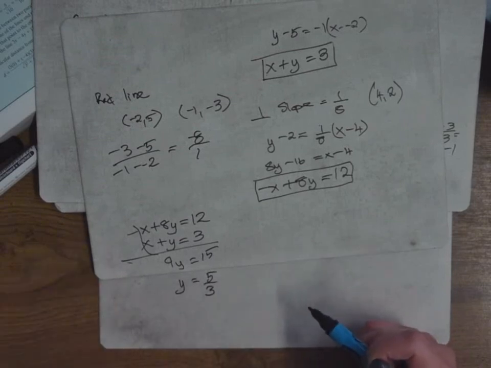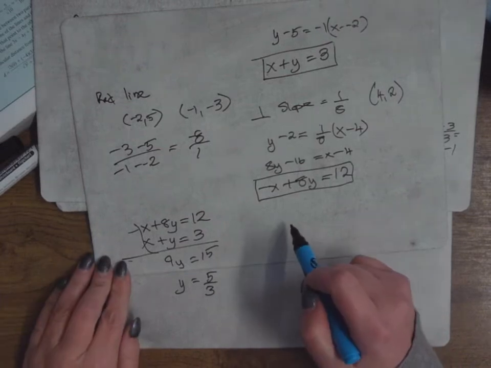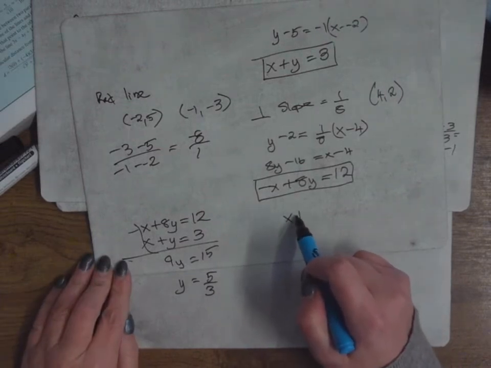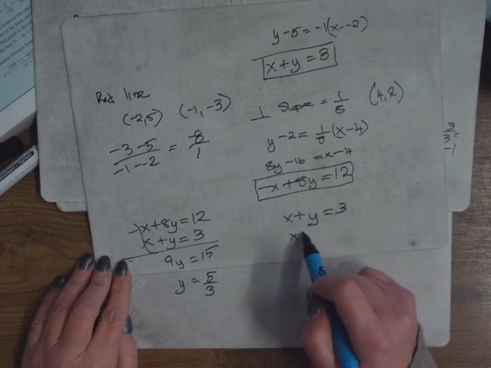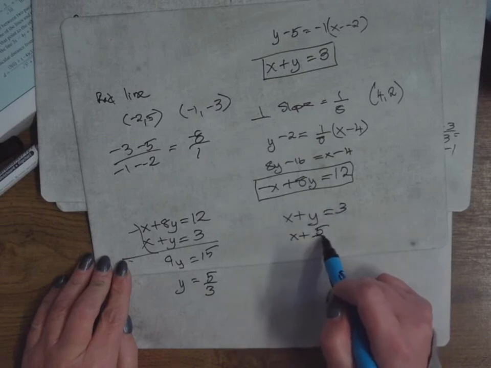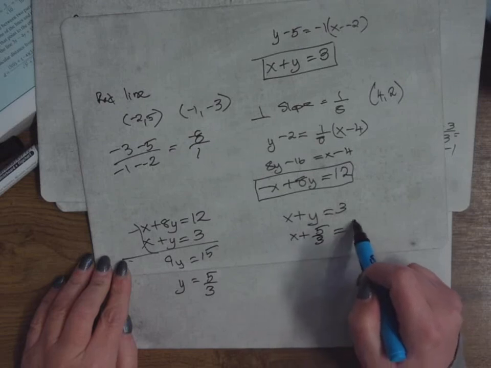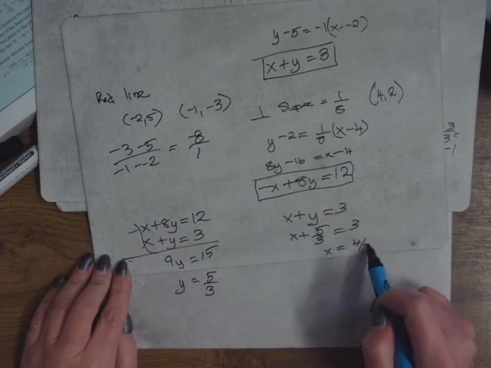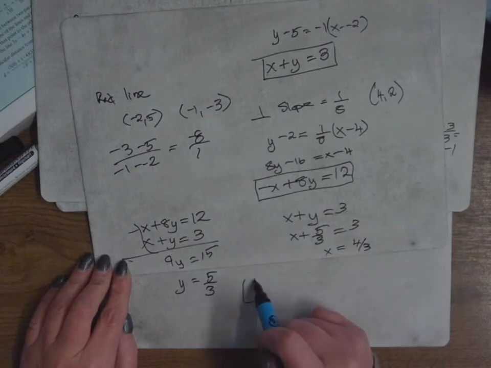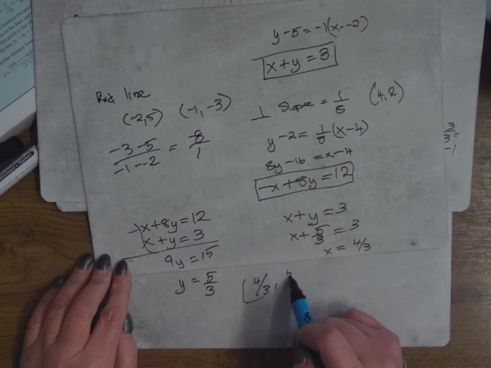Hope it does. Then I'll take the second equation because it's easier. X plus y equals 3. Just figured out y is 5 over 3. Bring over the 3, minus 5 over 3 would be 4 over 3. So the orthocenter is 4 over 3, 5 over 3.